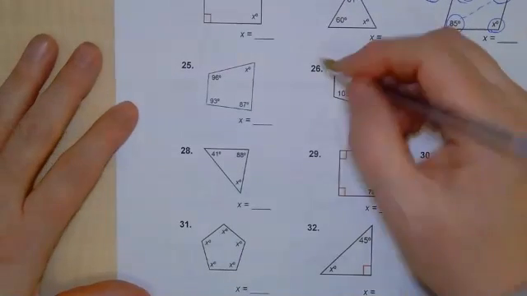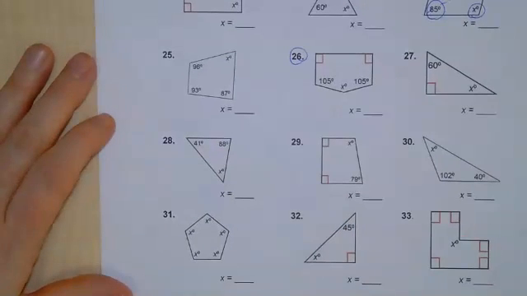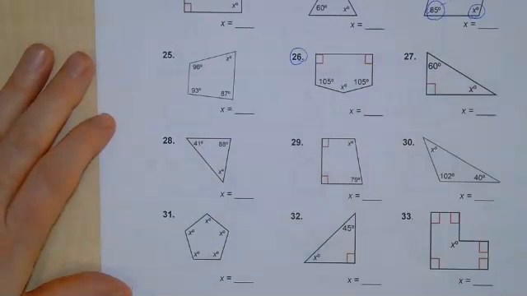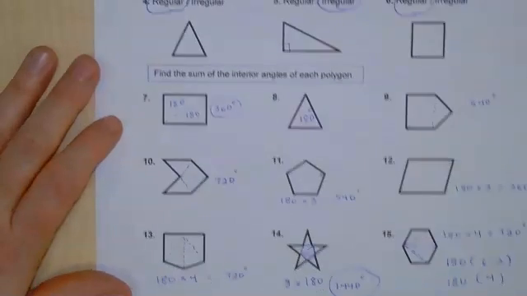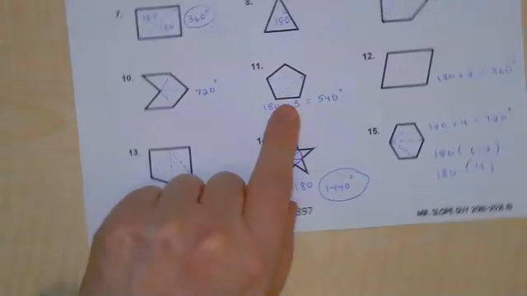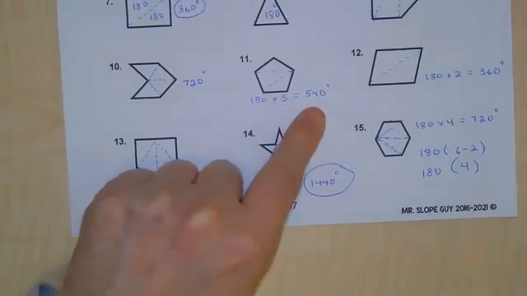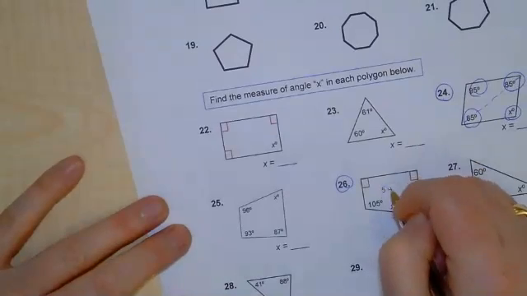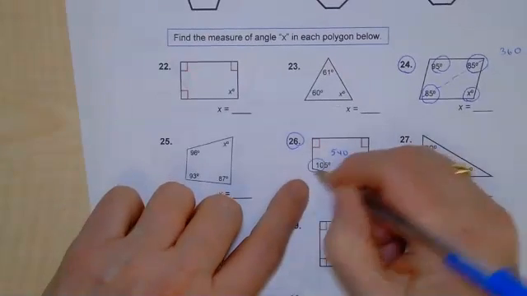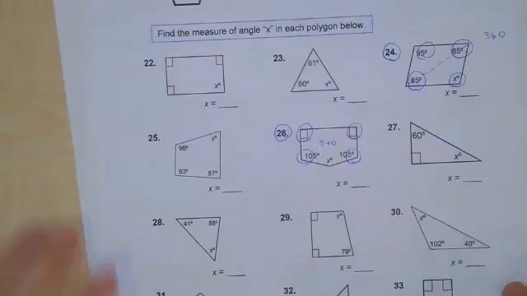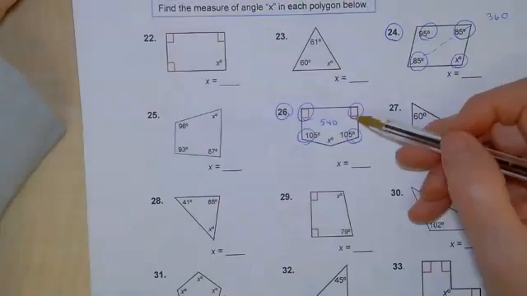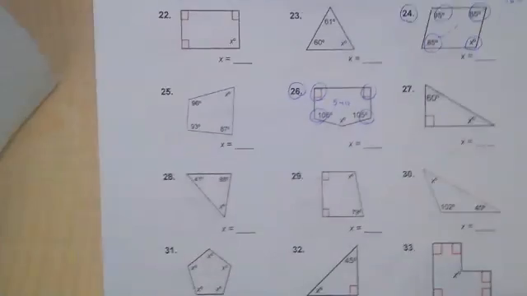Okay, let's go look at 26. It's a 5-sided figure. It's a pentagon. So how many degrees are total in a 5-sided figure? Right here is a pentagon. We said it was 540. So if the total is 540, I know this and this and this and this. Correct? Because what are these going to end up being? Exactly.